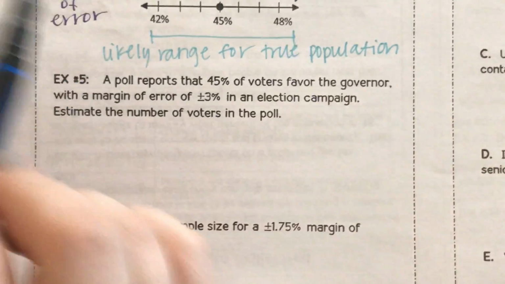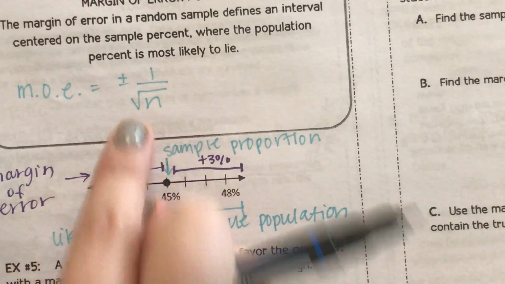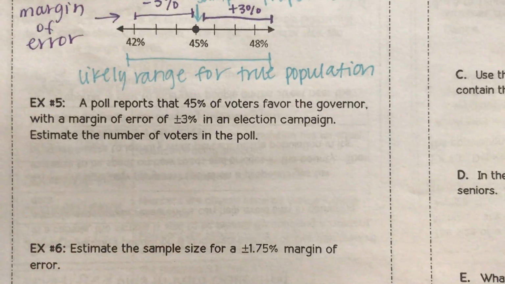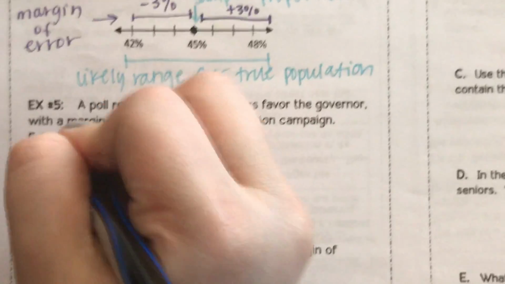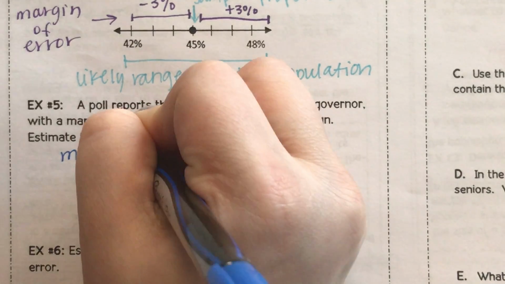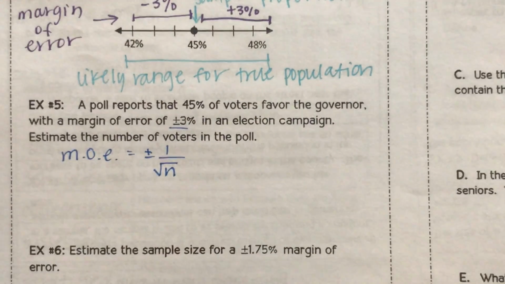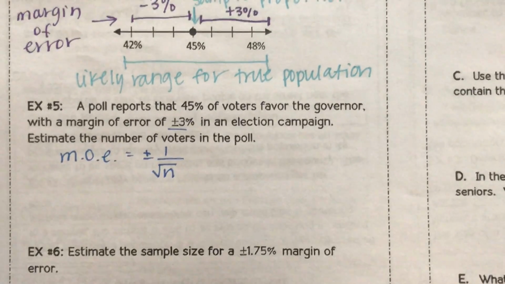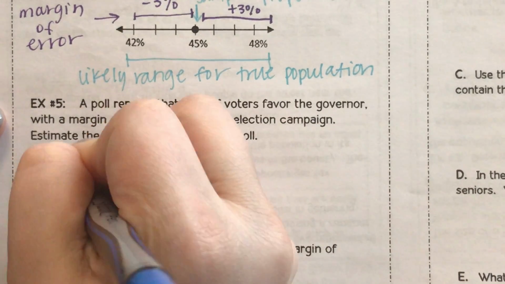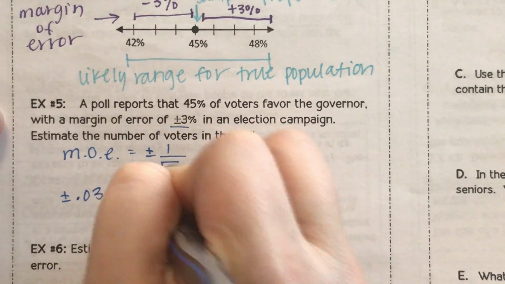So this time, they give us a margin of error. We have to figure out what n is. How many people did they survey? So they give us our margin of error. Our formula, MOE, equals plus or minus 1 over the square root of n. They give us a margin of error of plus or minus 3%, which, as a decimal, is 0.03. We set that equal to our margin of error formula.